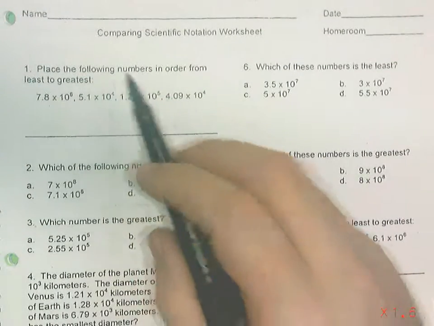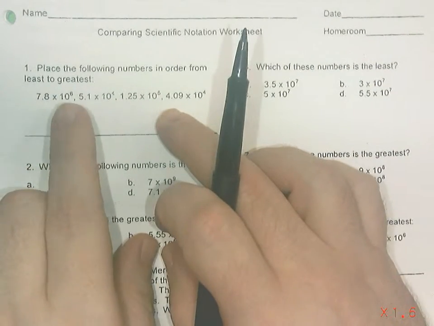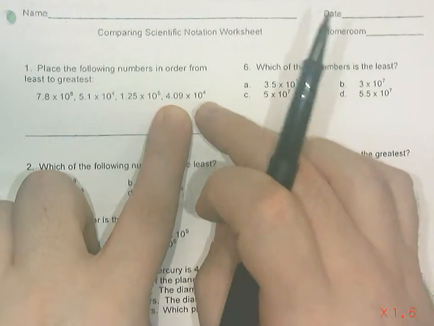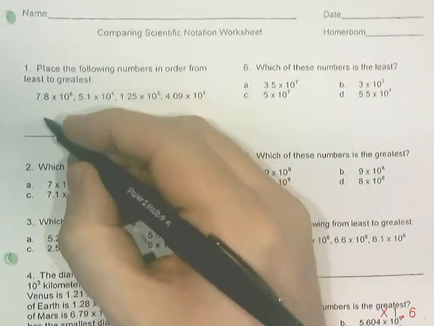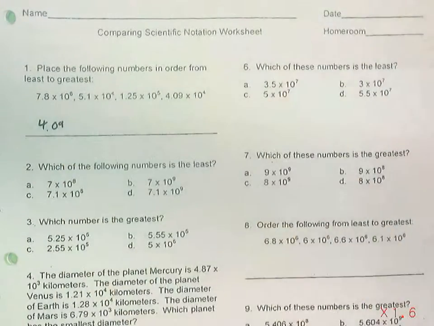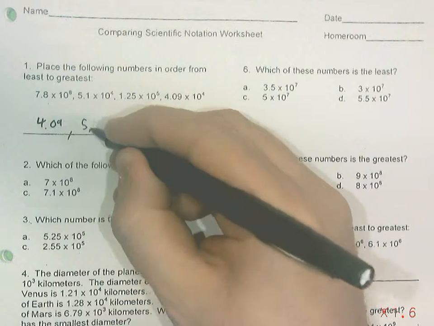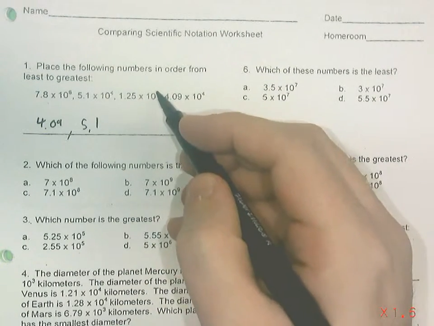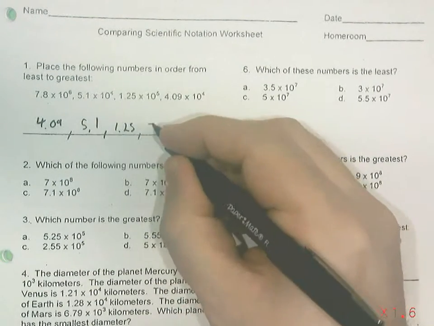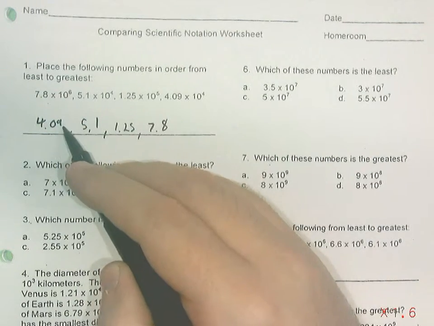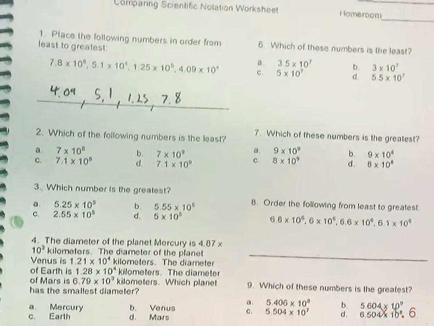So if we look at these, it wants me to order from least to greatest. So we have 2 that are 4, that's the smallest exponent. 4.09 is less than 5.1, so this one is going to be the lesser number. And I'm just going to write the beginning number here, just for quick purposes. On your assignment, you'd want to write the whole thing times 10 to the 4. But it would be 4.09, then 5.1, and then the next biggest exponent is this 5 here, so 1.25, and then the next one would be the 6, which would be 7.8. So again, those would have times 10 to the 4th, and this would be times 10 to the 5th, and times 10 to the 6th. That would be your biggest numbers.